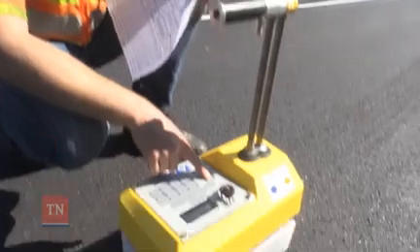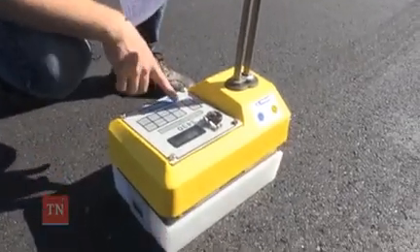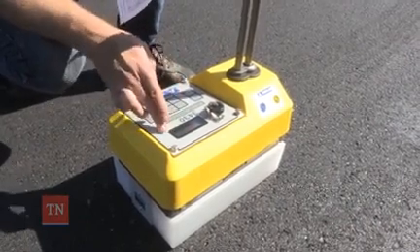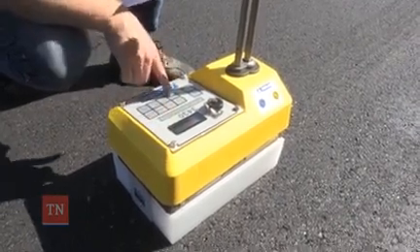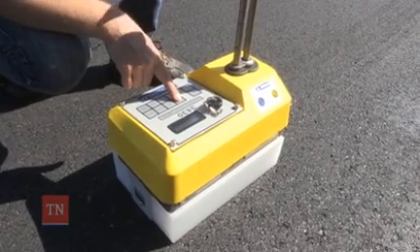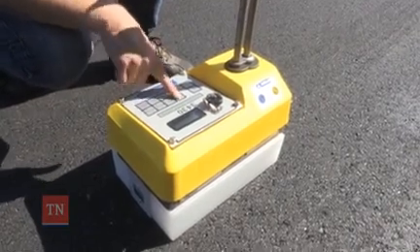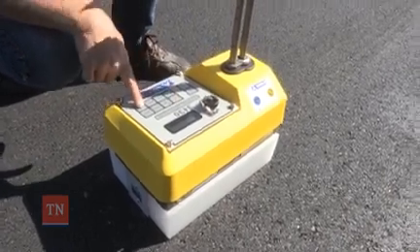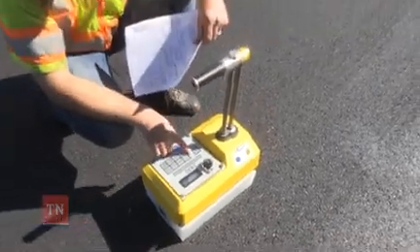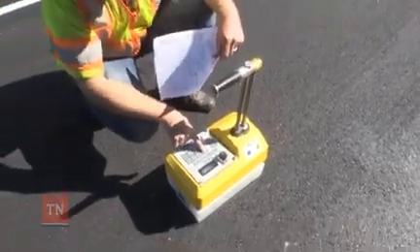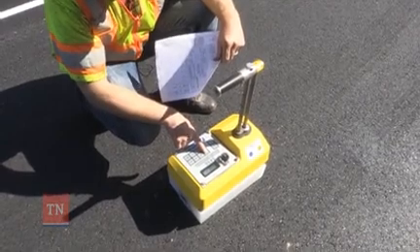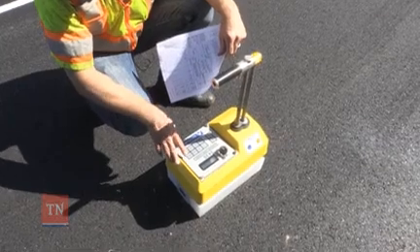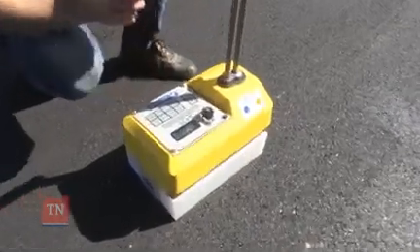So we would say yes, we want to change it, and input our number. Use the enter key to change the numbers, and the arrows will change the value. Once we have that entered, we'll just hit enter, and our gauge will be ready to test.